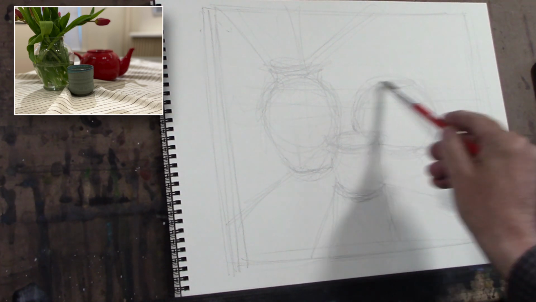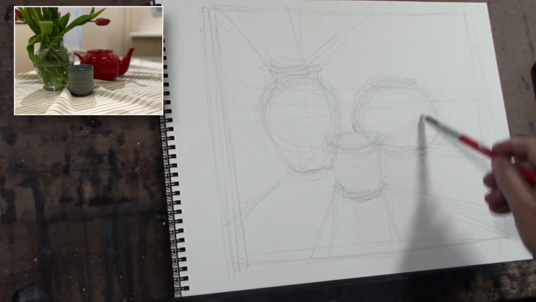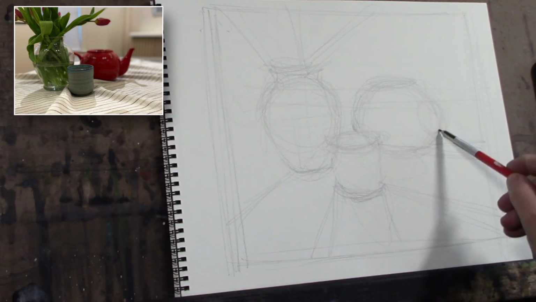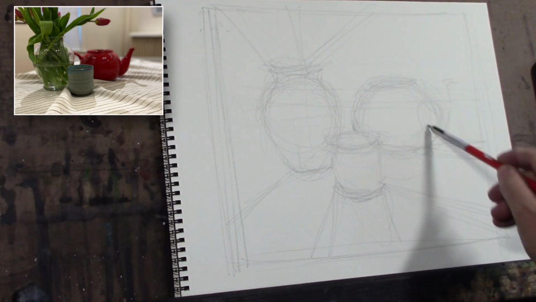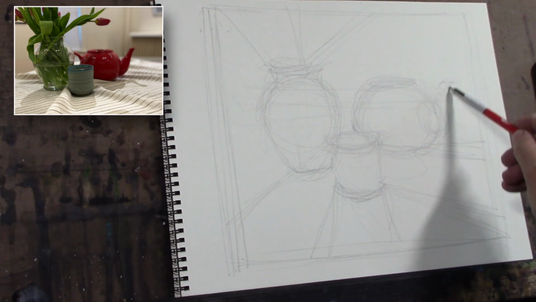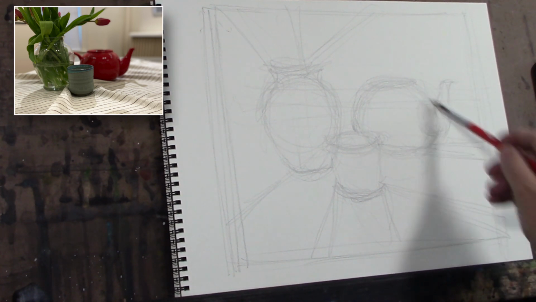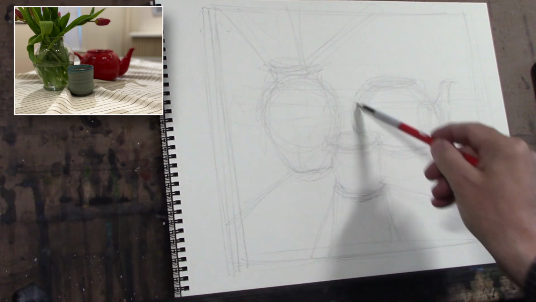Let's put in the ellipses. This is kind of coming out to the side, isn't it? It's slightly turned. Three-quarter profile. Handle slightly inset.